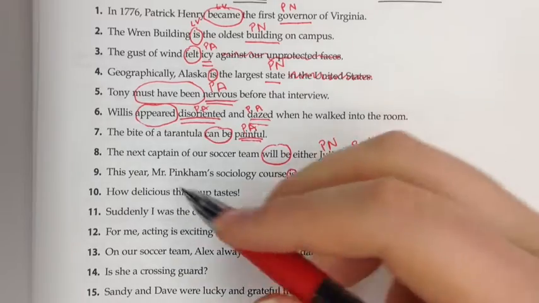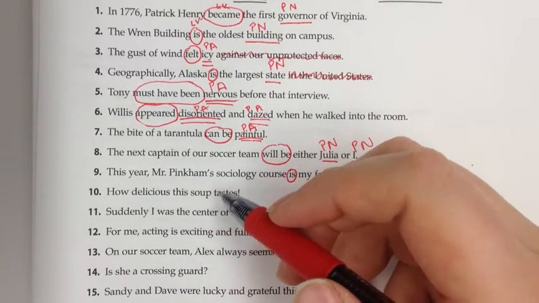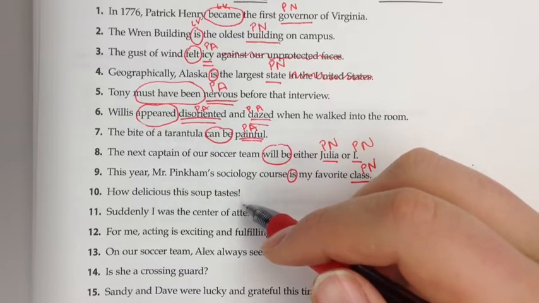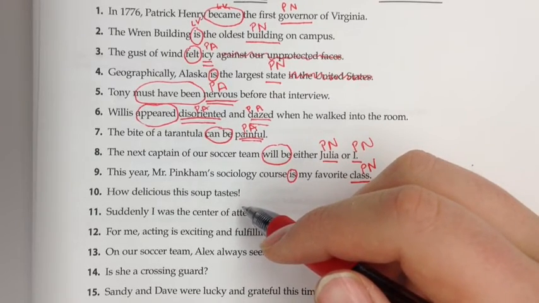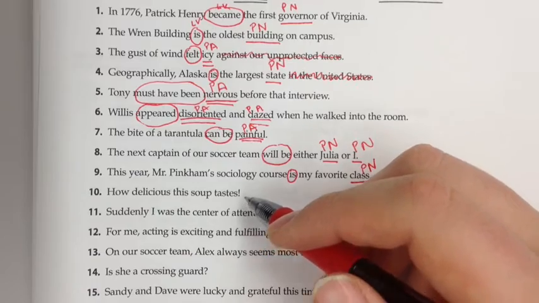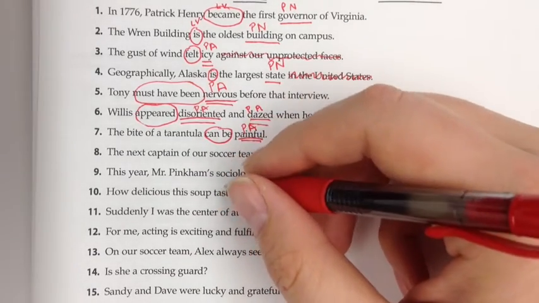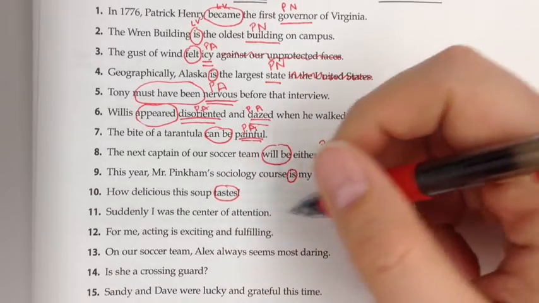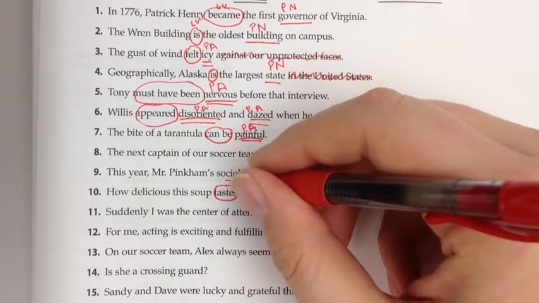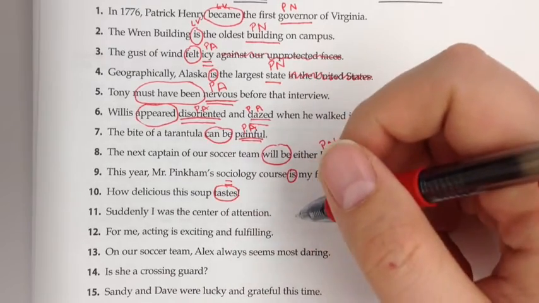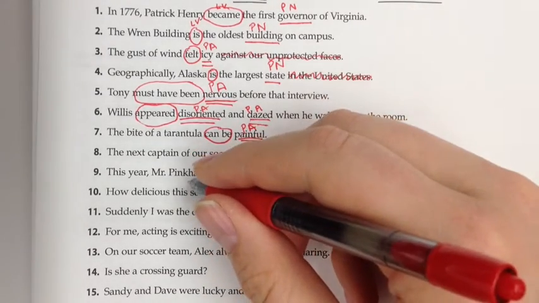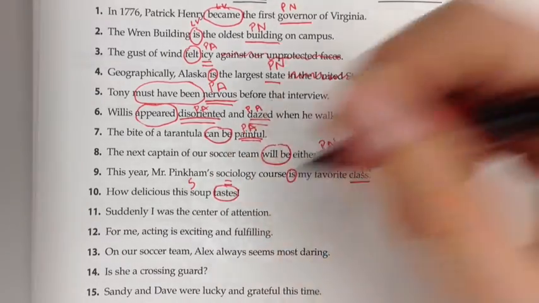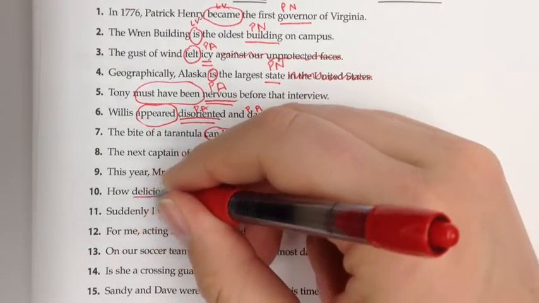Last one. How delicious this soup tastes. This sentence is written in an exclamatory fashion, which means the order in which things occur is a little bit mixed up. Here's our verb, tastes, and I know that's a linking verb because I can replace it with equals. How delicious this soup equals. The subject of the sentence is this soup. This soup tastes delicious. And the predicate adjective is delicious.